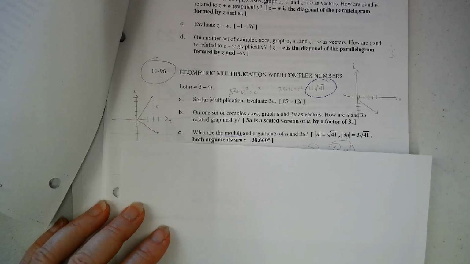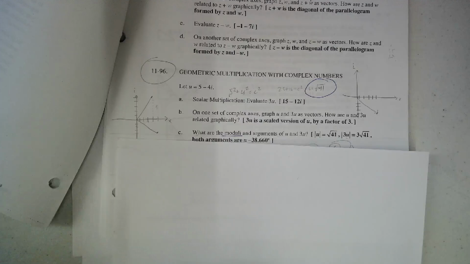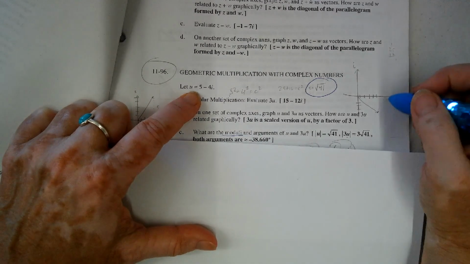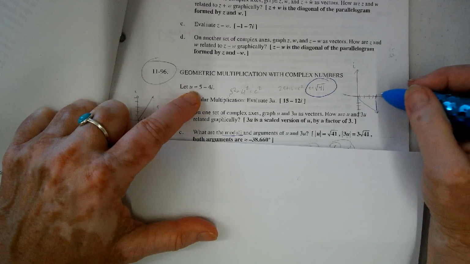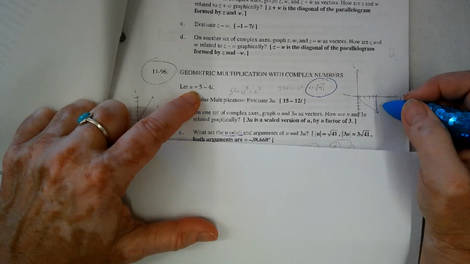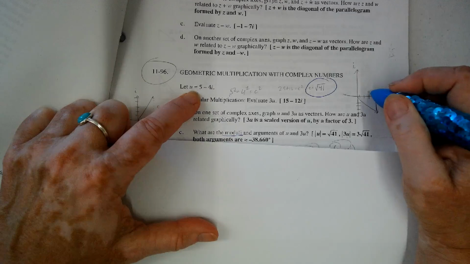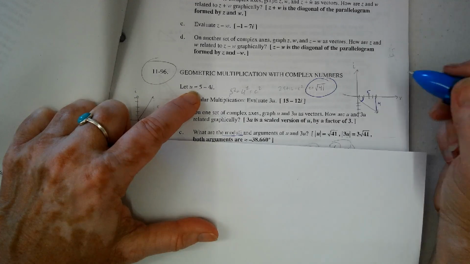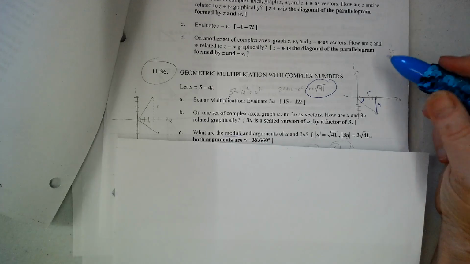And then what's the argument of it? You can do inverse tangent. For u, it goes right 5 and down 4. Remember the argument is the direction.